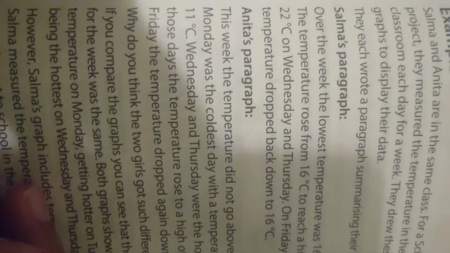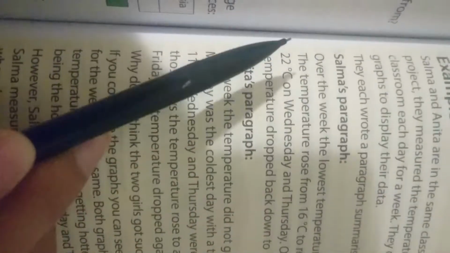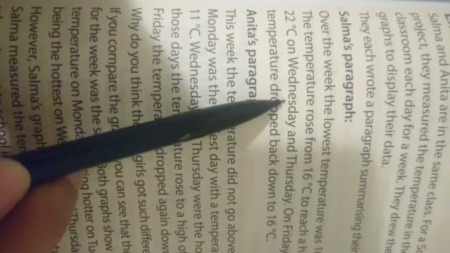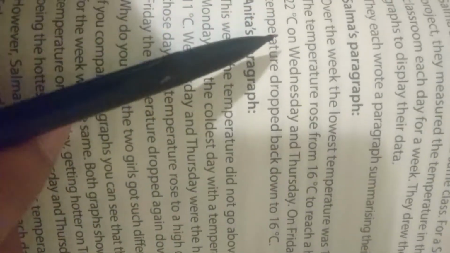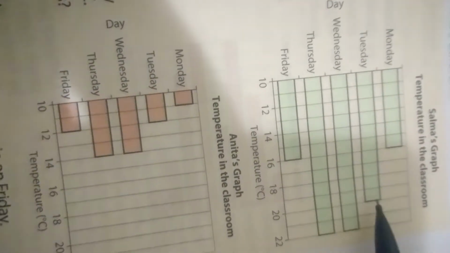Over the week, the lowest temperature was 16 degrees Celsius. The temperature rose from 16 degrees to reach a high of 22 degrees Celsius on Wednesday and Thursday. On Friday, the temperature dropped back down to 16 degrees. As you can see here, Monday, 16 degrees. Tuesday, it was 20. Wednesday and Thursday, it was 22, which was the highest. And then Friday, it went back to 16.